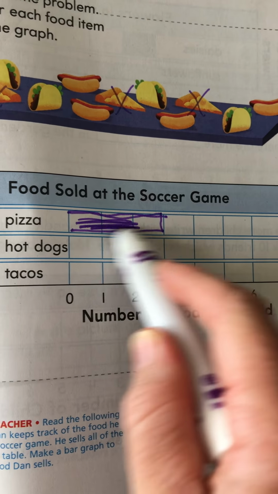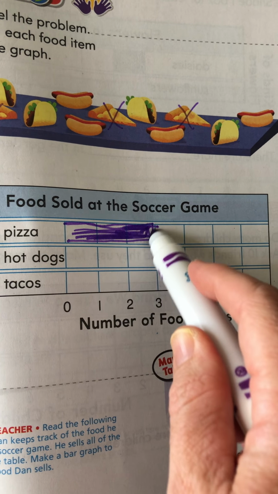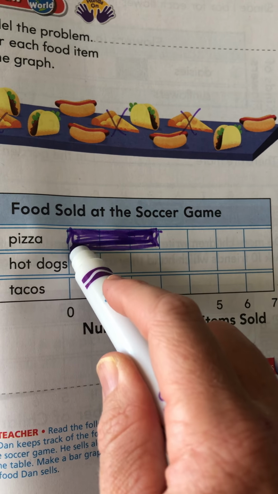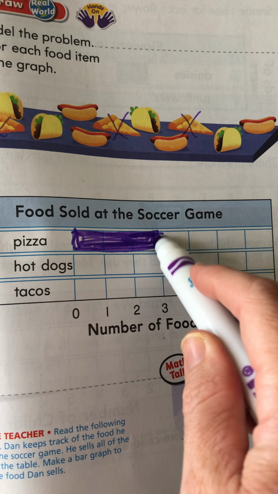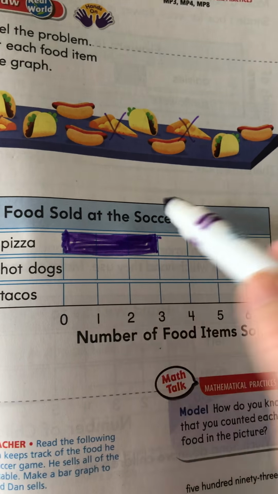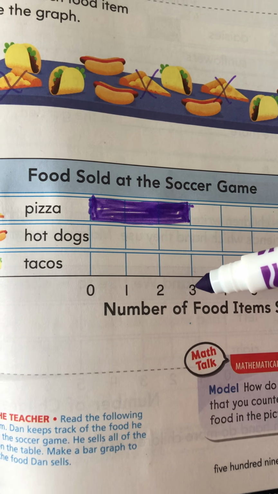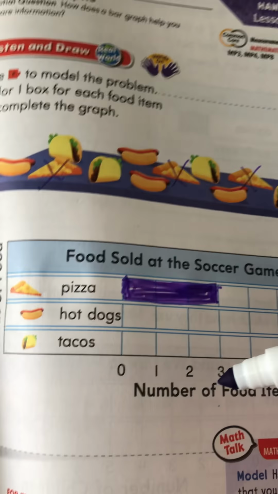I'm going to color that in. When I look at the end of the bar, it's going to line up with 3, because we have 3 pieces of pizza.